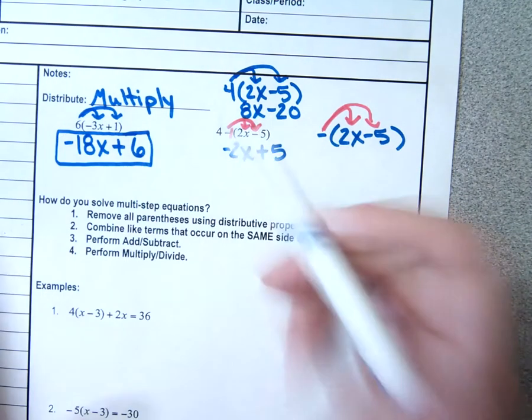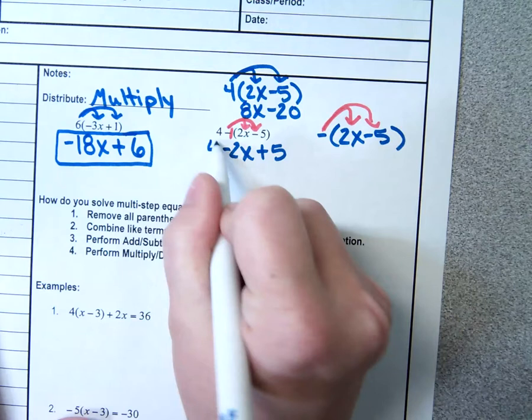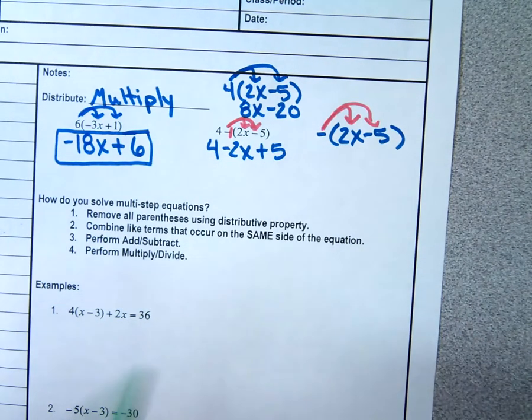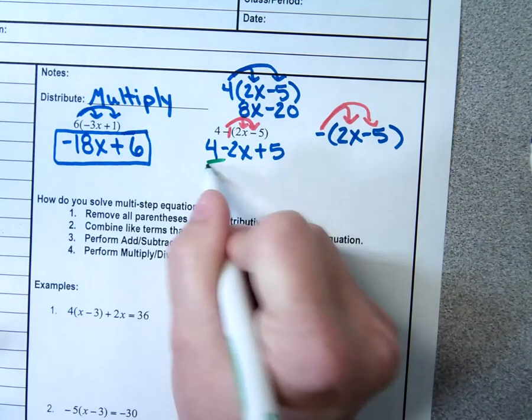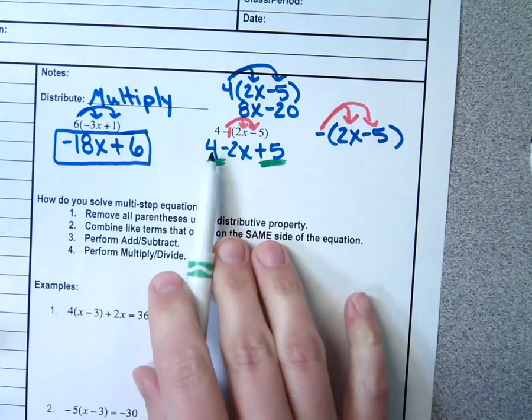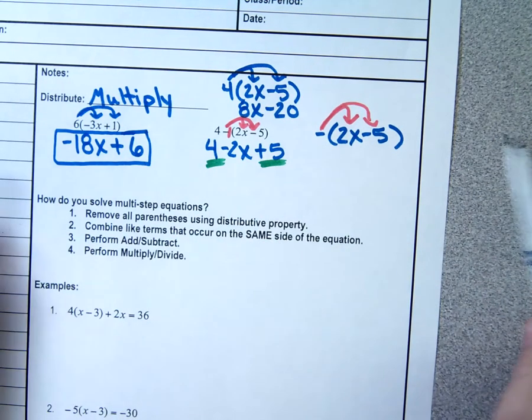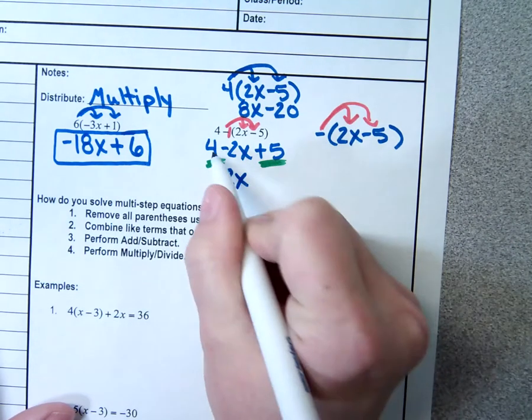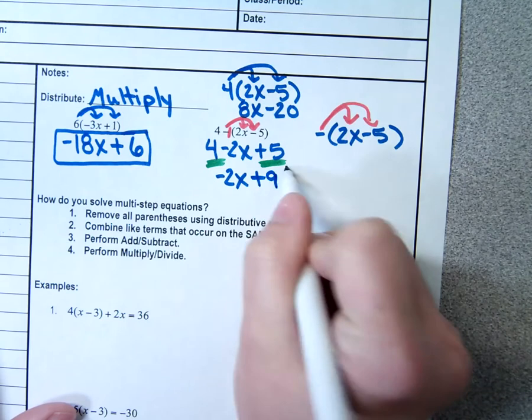Whatever you like better. Now this 4 that's in front, I drop him down. Now I want to look to see if I have any like terms, and I do. I have constants that are alike. So how much is a positive 4 and a positive 5? A positive 9. So I'm going to bring down my negative 2x, and then I'm going to write the plus 9.